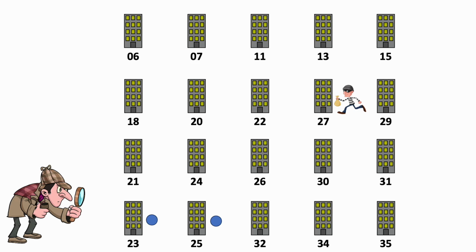So 25. Okay, 27 is still greater than 25, so there is still a chance that the building exists in the same line. But when we see 32, there is no way that building number 27 can exist after 32, because the building numbers are arranged in sequential order. So instead of continuing on that line, we go one level up. We will ignore this row and continue with the previous row.